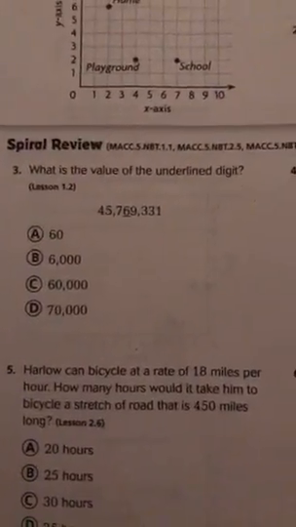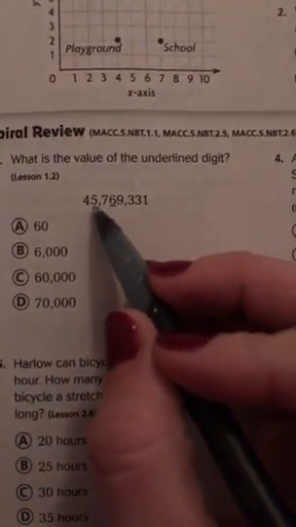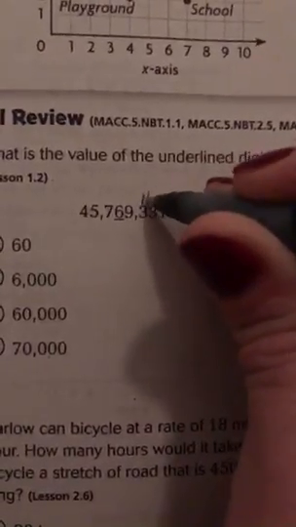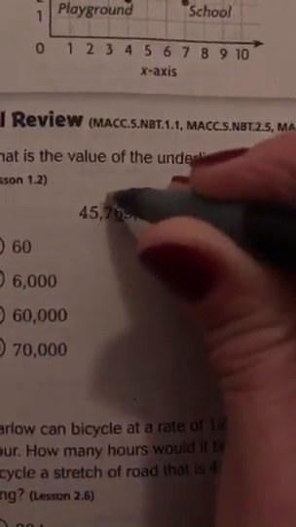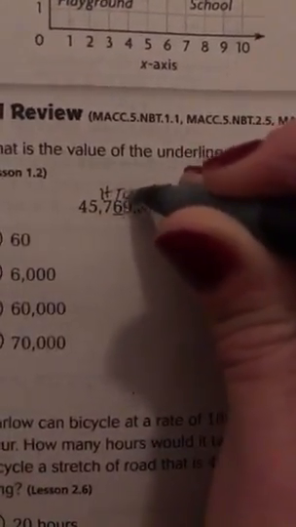Okay, so we're still moving very fast. Yay. It says, what is the value of the underlined digit? So you need to think, what is the place value? Well, within each of our periods, we've got ones period, thousands period, and millions period. We have HTO, hundreds, tens, ones. HTO, hundreds, tens, ones.